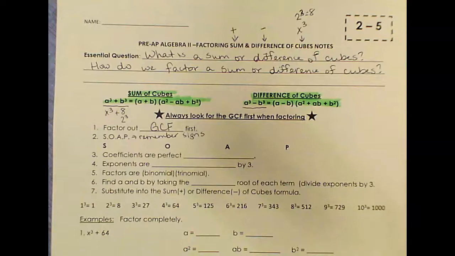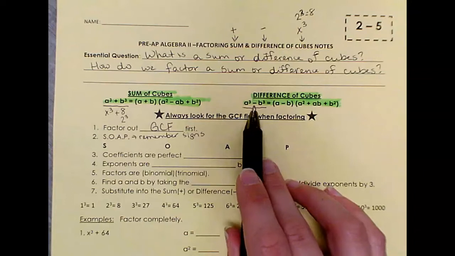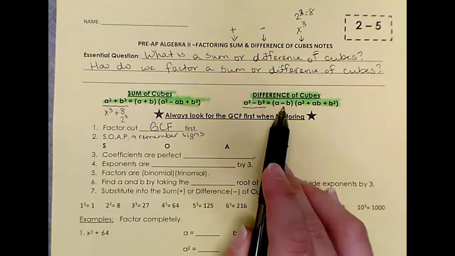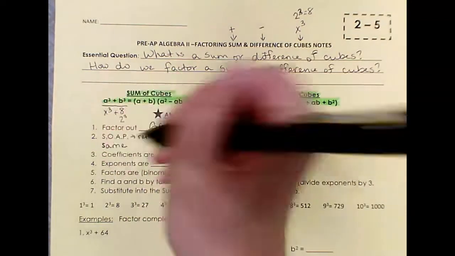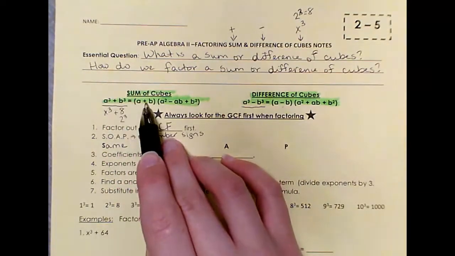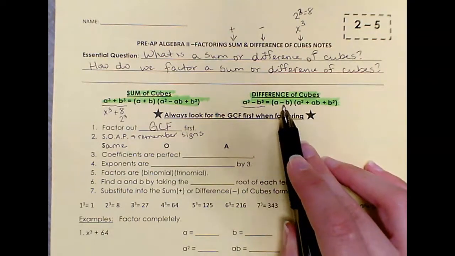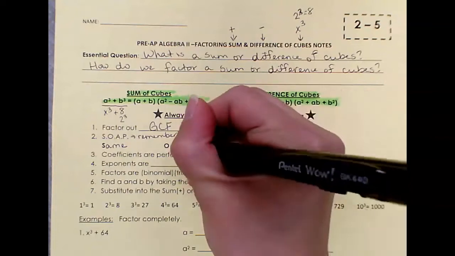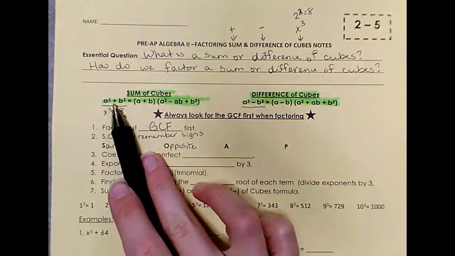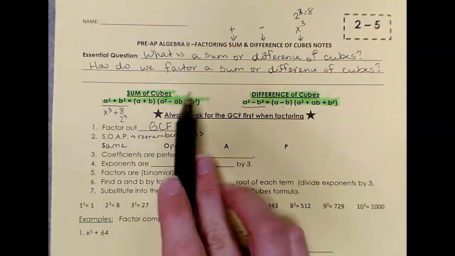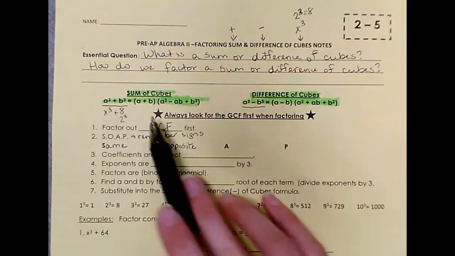Well, the way that you can remember is based on the original problem, whether it's a sum or a difference. The first sign in the factored form is going to be the same as in the problem. So if this is a plus, first sign will be a plus. If this is a minus, first sign will be a minus. The next sign will be the opposite. So if this is a plus, then this will be a plus and a minus. If this is a minus, then this will be a minus and a plus. See how the second sign is the opposite?